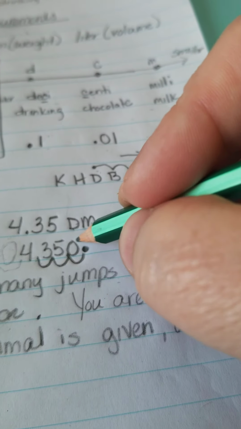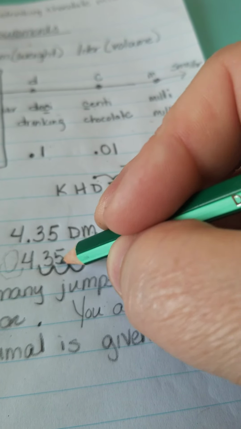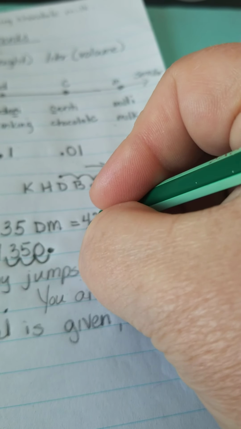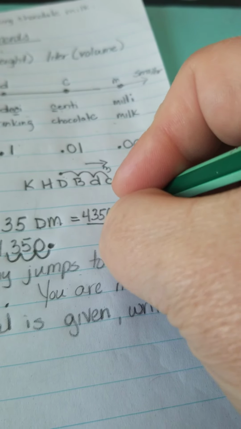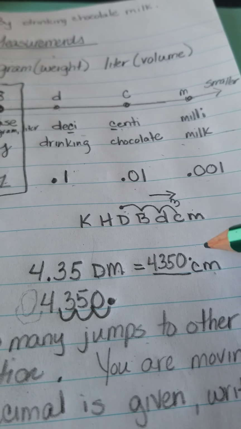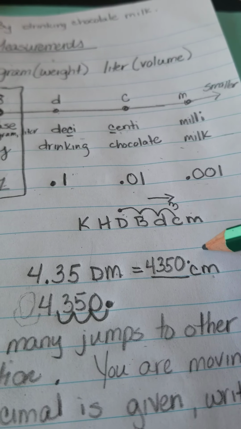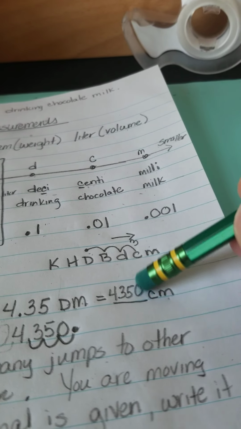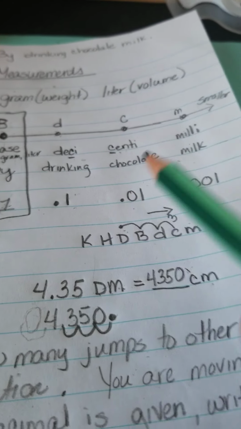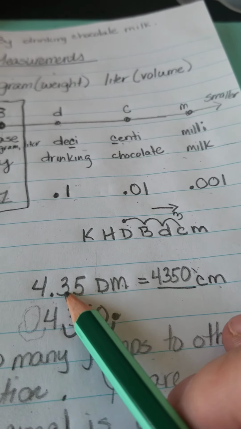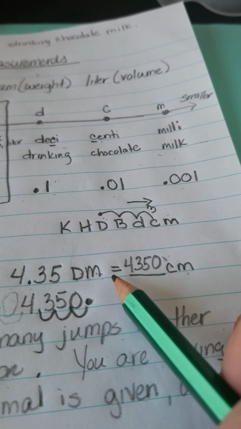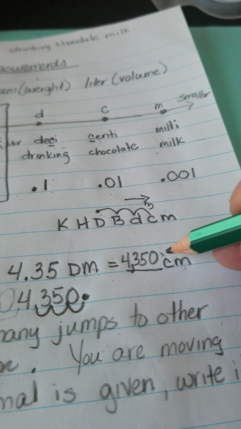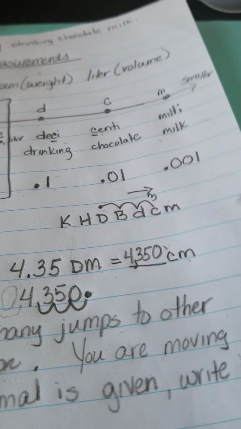All right, so now I'm going to look and rewrite my number. 4350 decimal. Now guess what? We also know that if there's nothing behind the decimal point, we don't need it. So you can either keep it there or just erase it. So 4 decimal point 35 decameters is the same as 4,350 centimeters. All right.